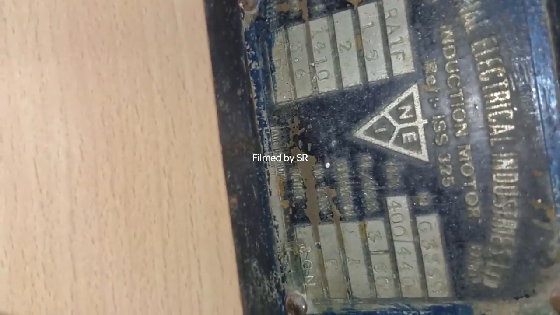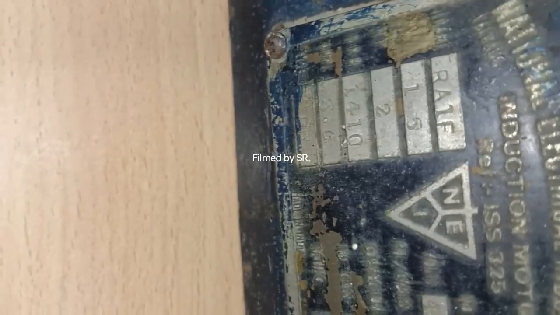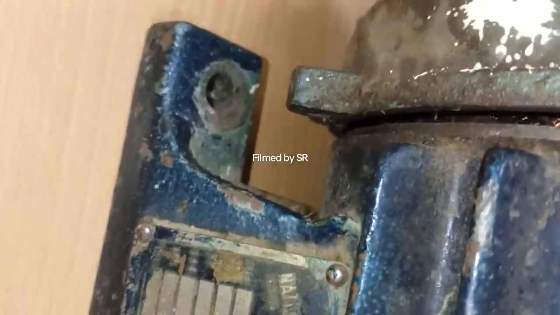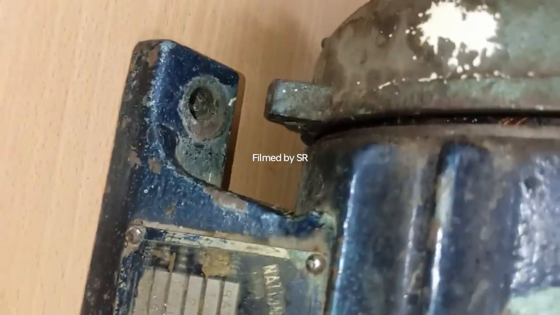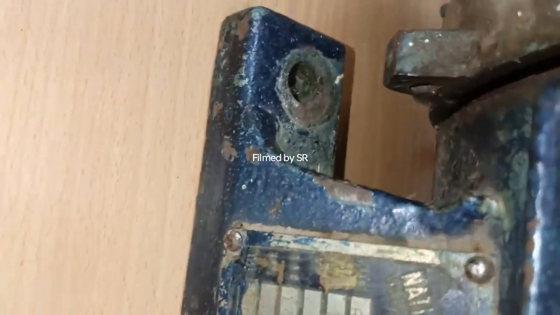Those things we will discuss later. And this 3.6 is perhaps indicating the full load current, and the rest I'm not very sure about, so let us not do this kind of guessing. Rather, let me conclude this video here.